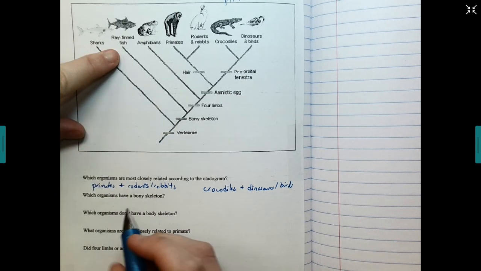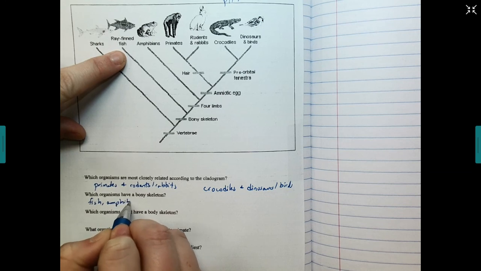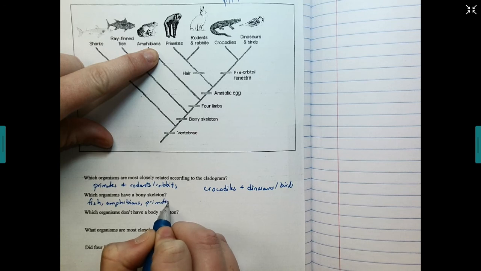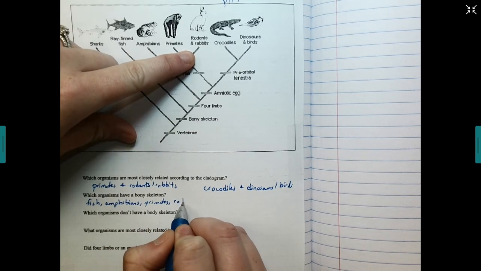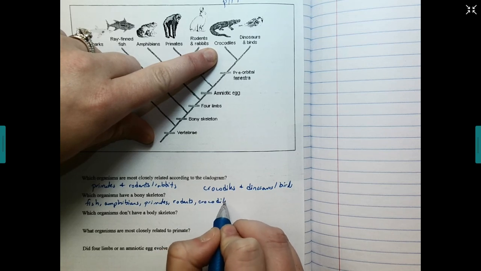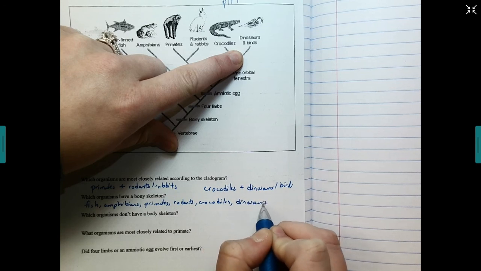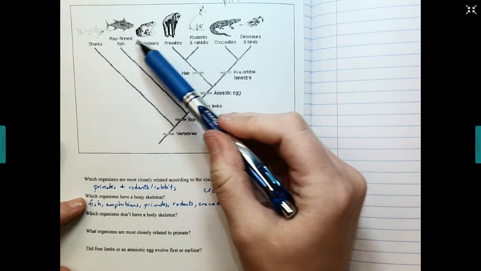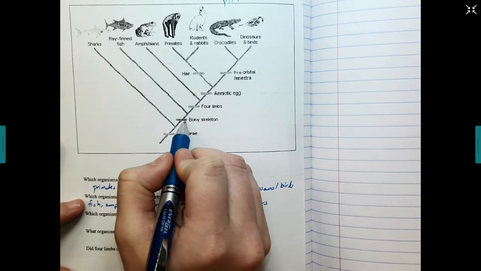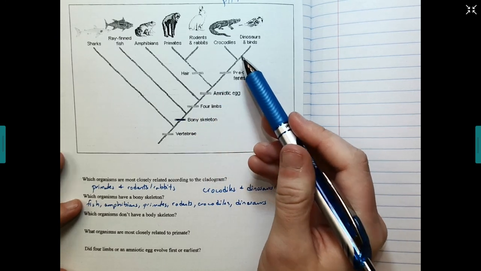So I would say the fish, the amphibians, primates, and then I'm just going to put rodents, but it's rodents, rabbits, crocodiles, and then dinosaurs and birds. So all of these organisms have bony skeleton because bony skeleton, right, developed first, and then we got all of the organisms.